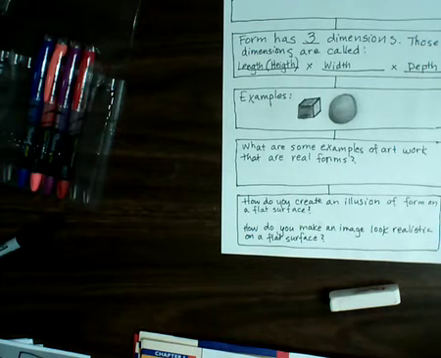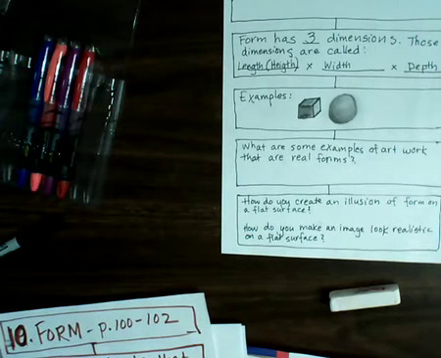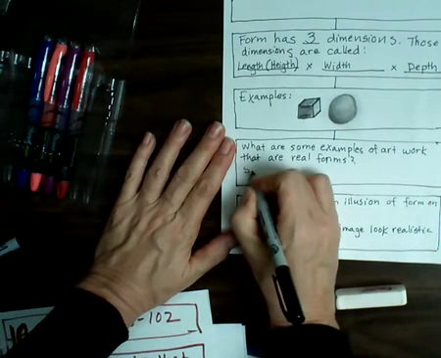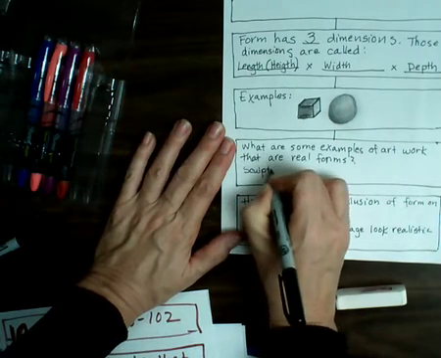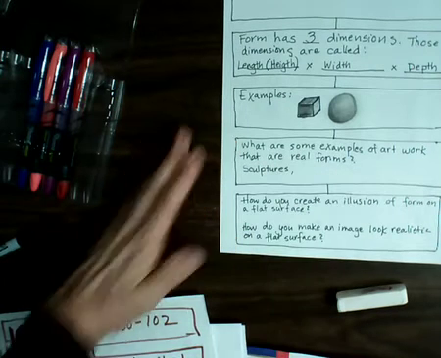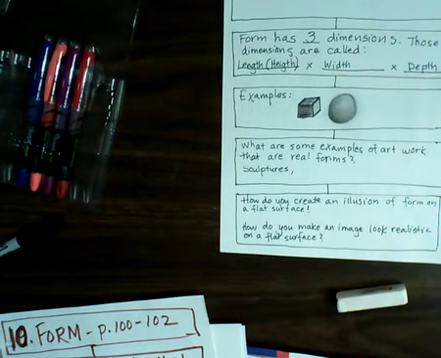Okay, so what are some examples of artwork that are really forms? Anybody? Sculptures. Sculptures, good. What else? Yes, write that down.